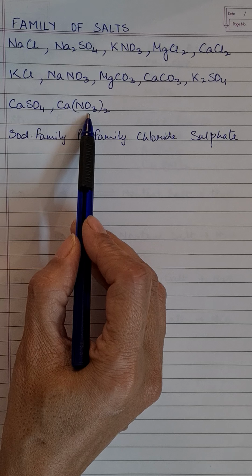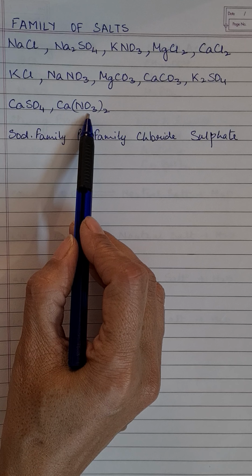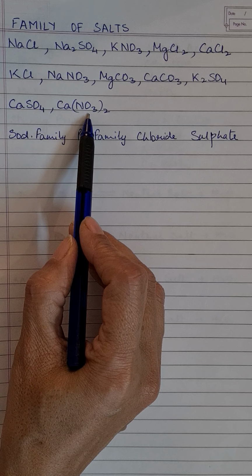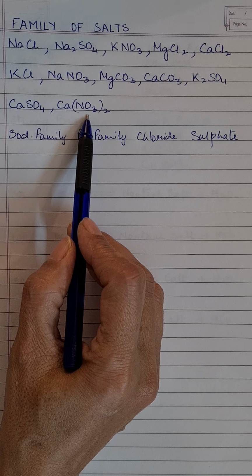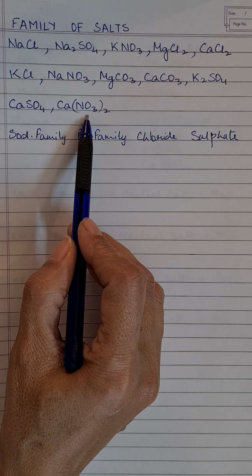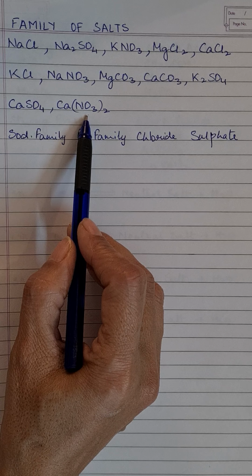Now, when I was reading out their names, you would have heard some names being repeated or part of the name being repeated.